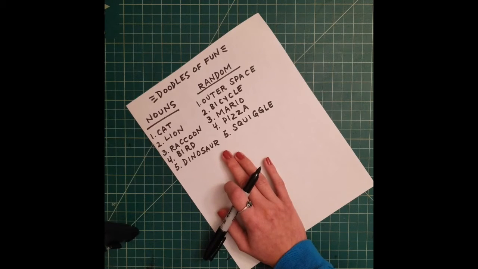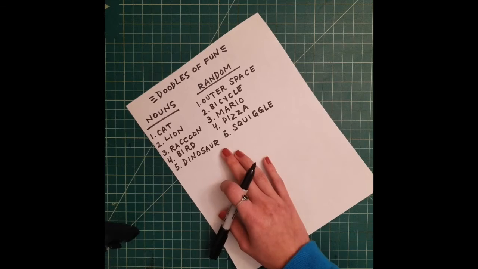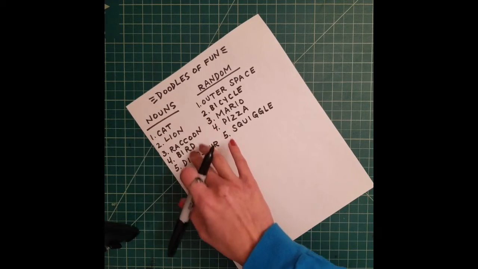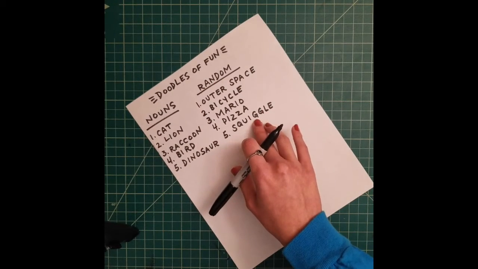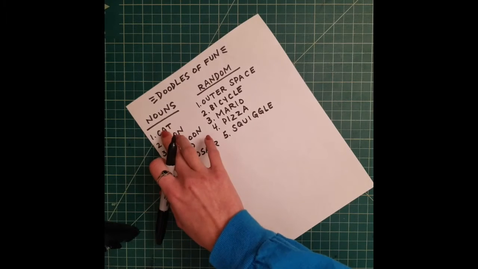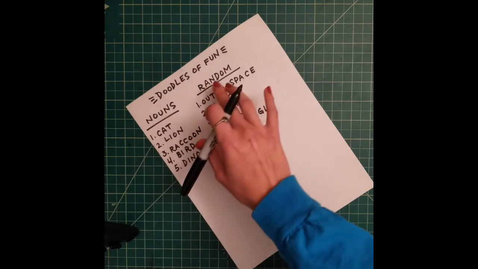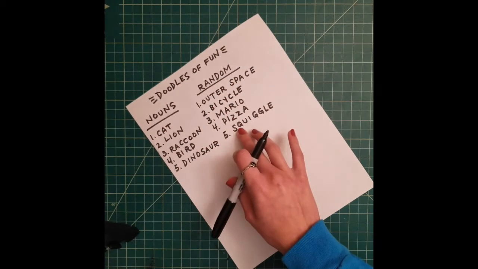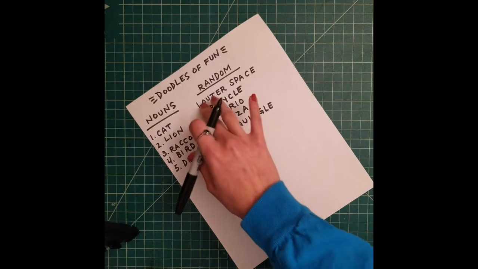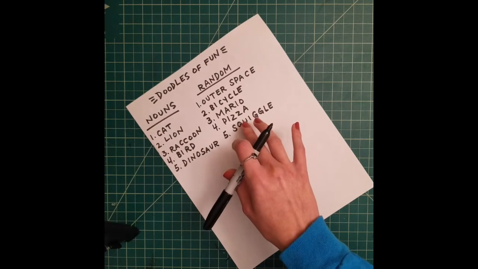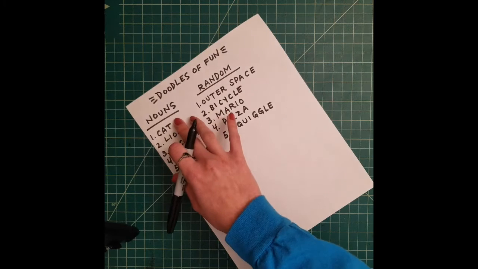So, in order to figure that out, we are going to combine 1 noun and 1 random word by counting how many letters we have in the first word. Once we count that, we are going to count how many spaces. And whatever it lands on is going to be the word that combines with the noun.